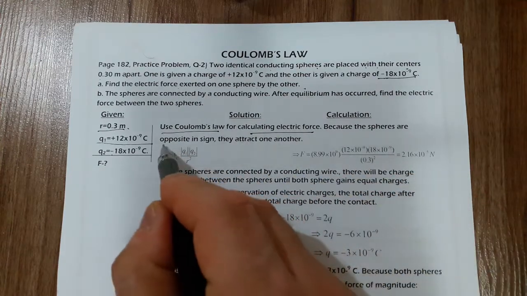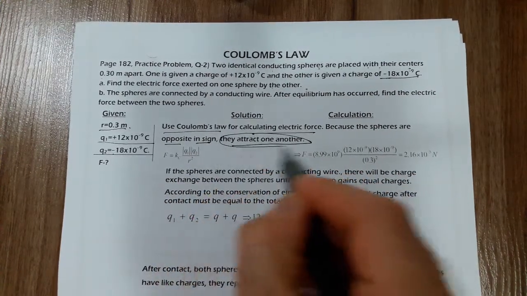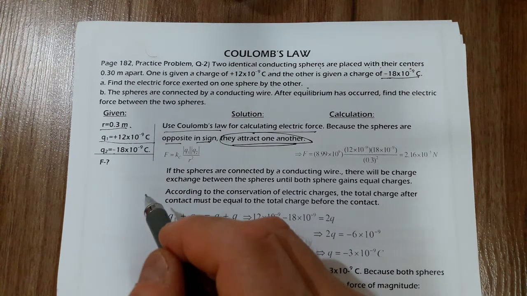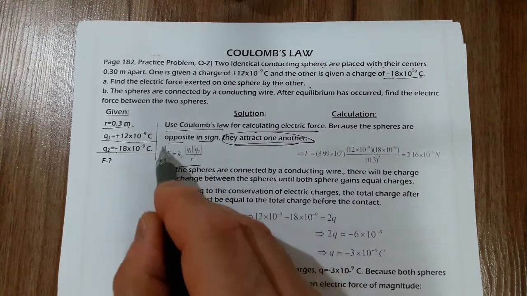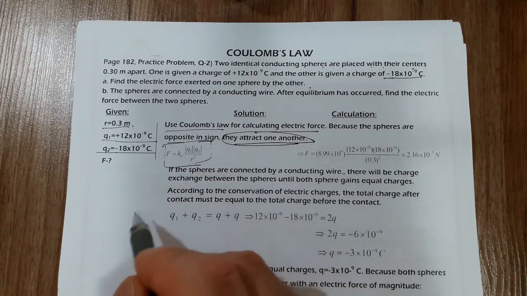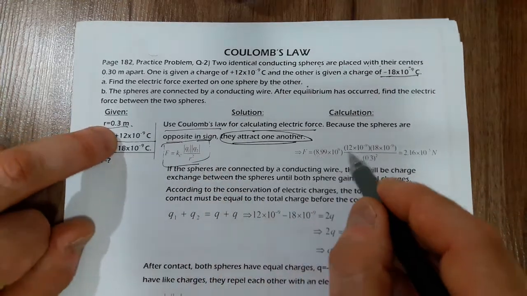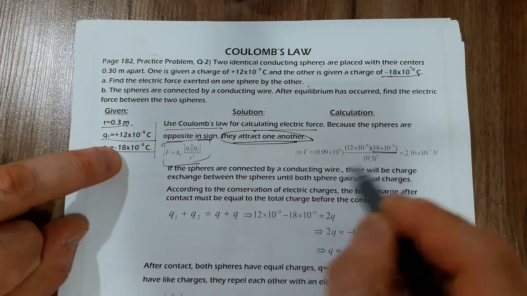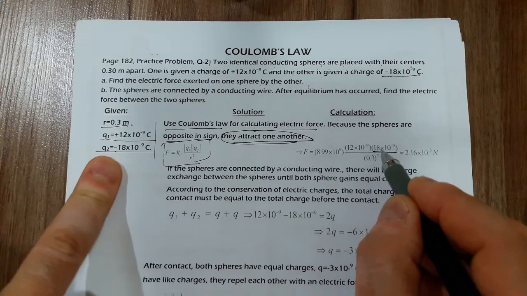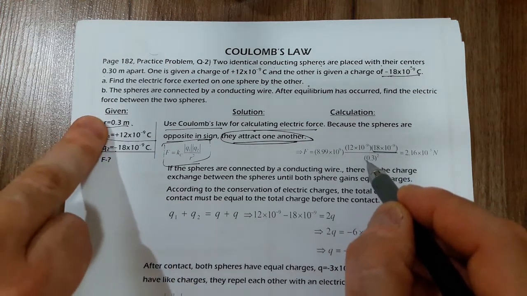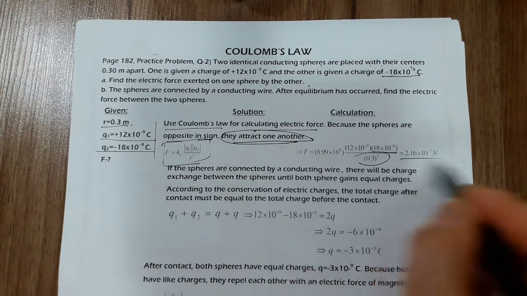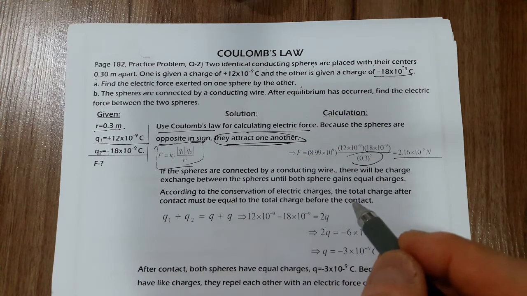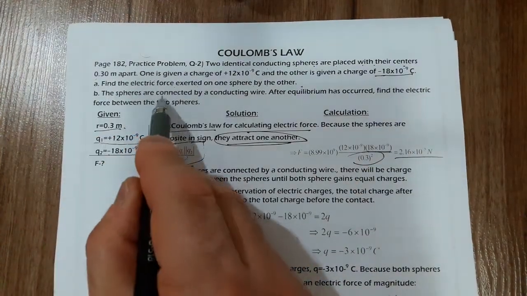Okay, very easy. Use Coulomb's law for calculating electric force. Because the spheres are opposite in sign, one positive and the other negative, they attract one another. But with what magnitude? Use the equation F is equal to Kc Q1 Q2 divided by R squared. Q1 is 12 times 10 to the power negative 9. Q2 is negative 18, but because we are going to write the magnitude of the charge, I write positive 18 times 10 to the power negative 9, divided by the separation between charges, 0.3 squared. When you do this calculation, the answer becomes 2.16 times 10 to the power 5 Newton.